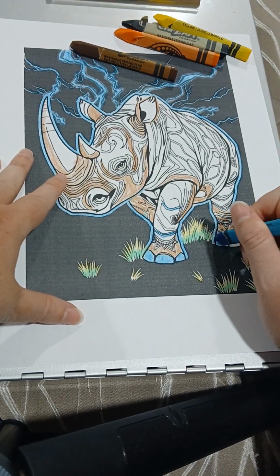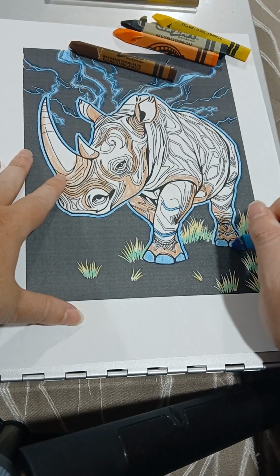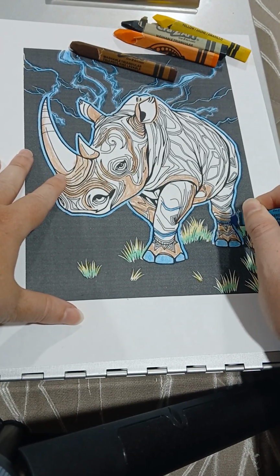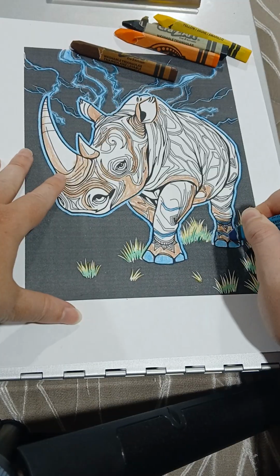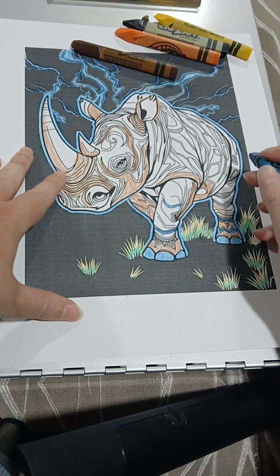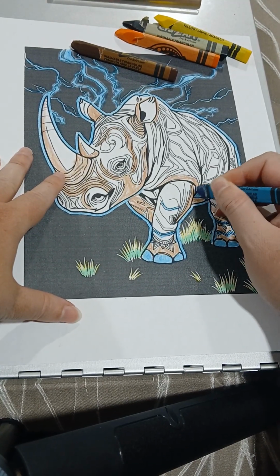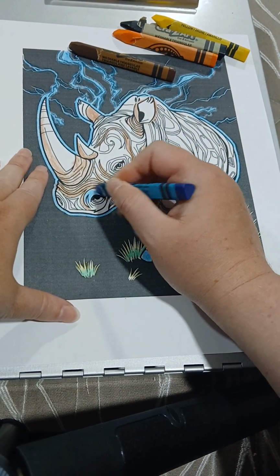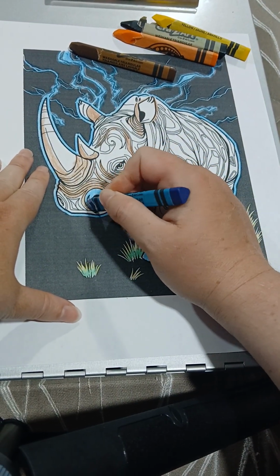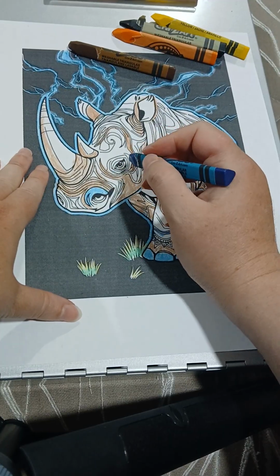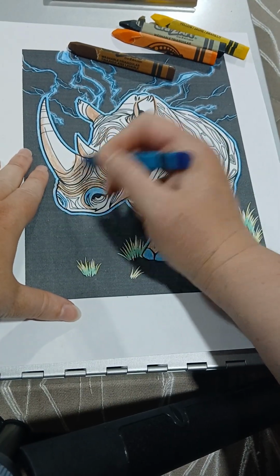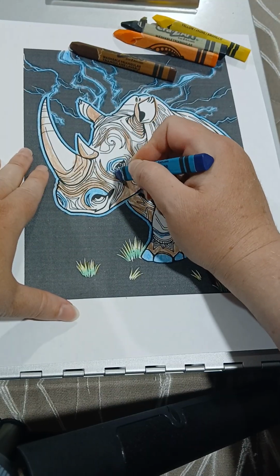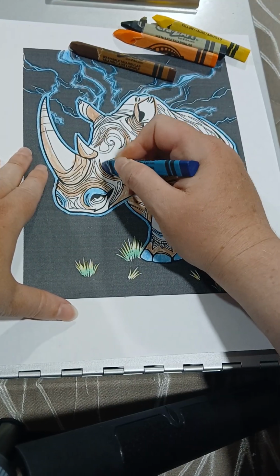And his toenails. So I'm just coloring in some various areas here.